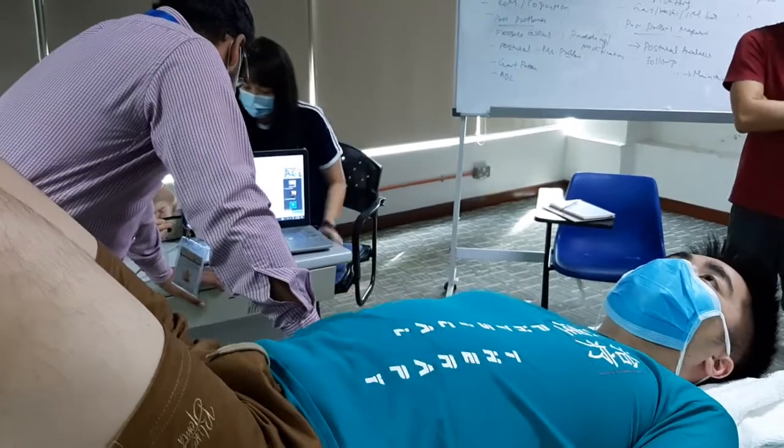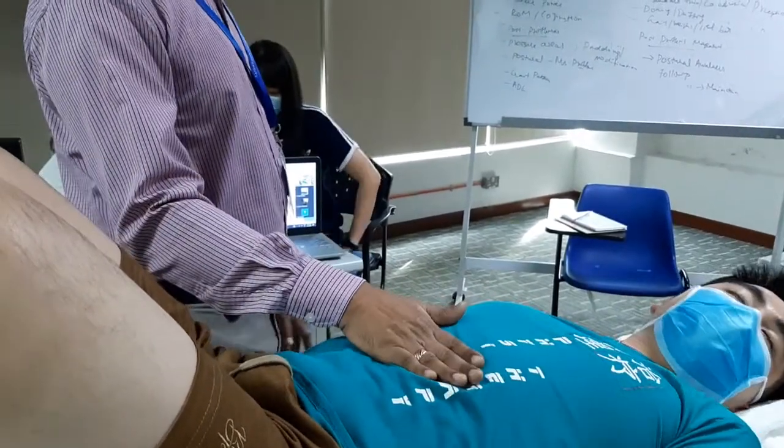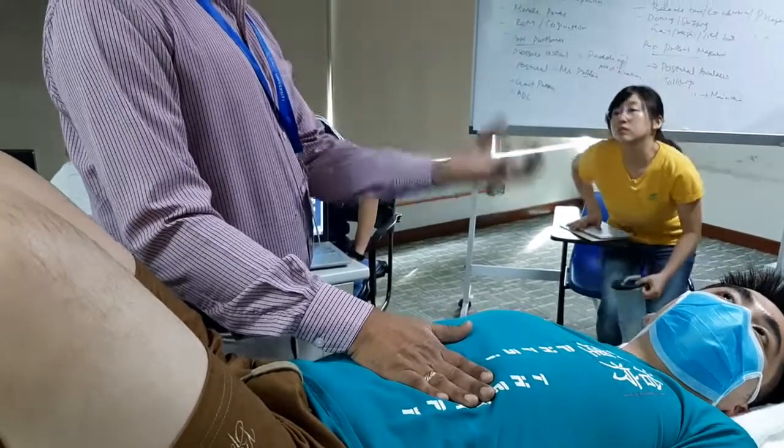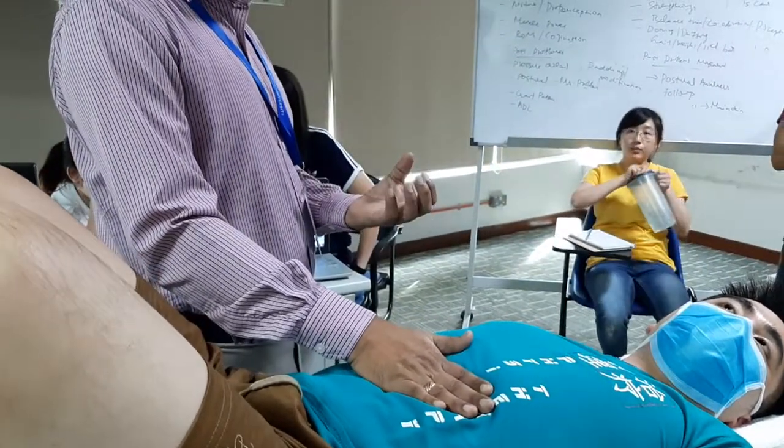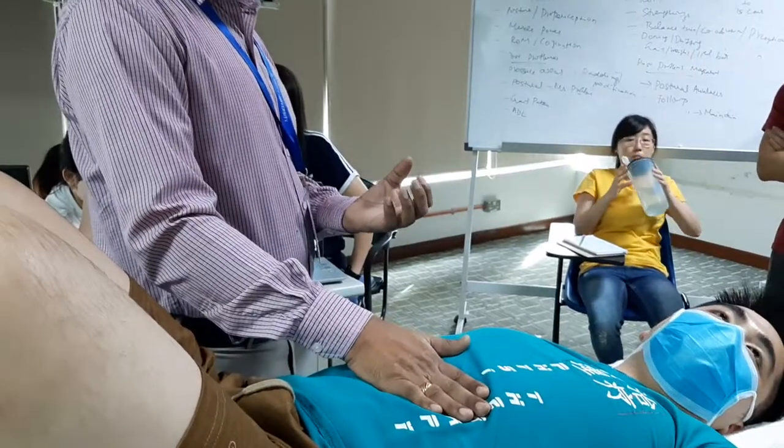Apply the pressure during inspiration to facilitate the muscle. Yes. Okay, so this is when the patient is breathing in, right? So while breathing in, we are giving the resistance actually. Alright. So breathe out.